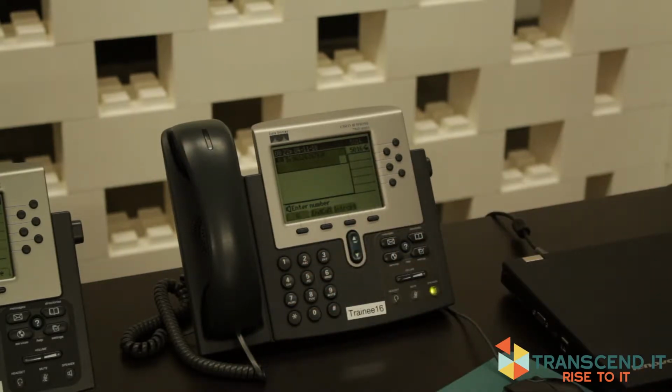And just like that, I'm going to get the call. And it's showing up as the caller ID of that particular phone. And here we are. Hello. So that was easy.